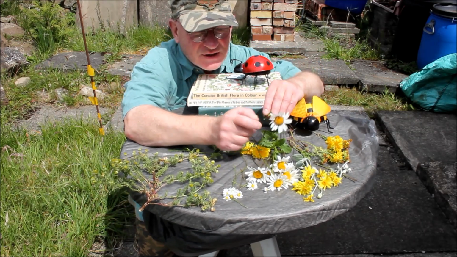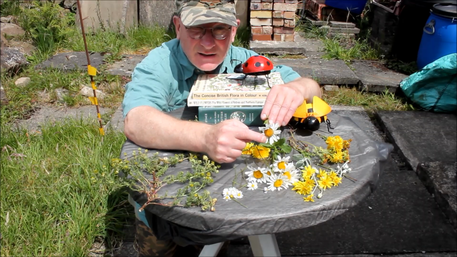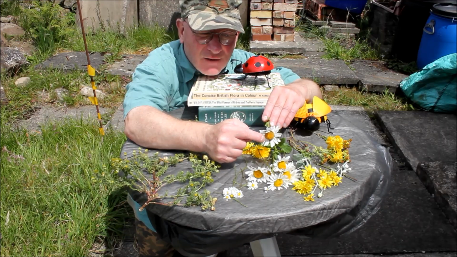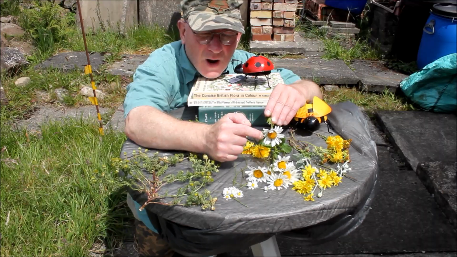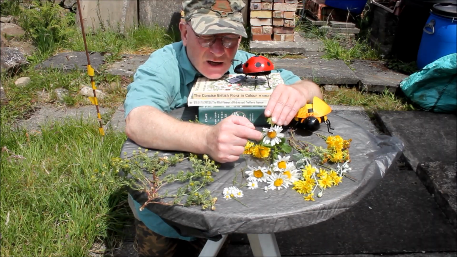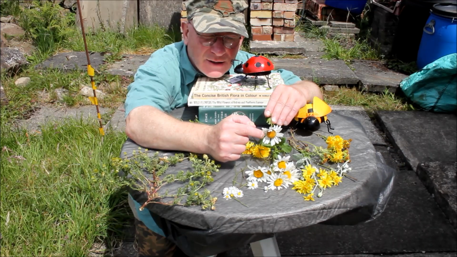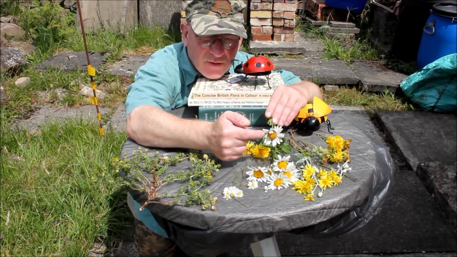And what interests us are these little white things which you'd be forgiven if you called petals. Each one of these little white, in inverted commas, petals is actually a flower in its own right, and it's called a Ray Floret, as you can see from here.